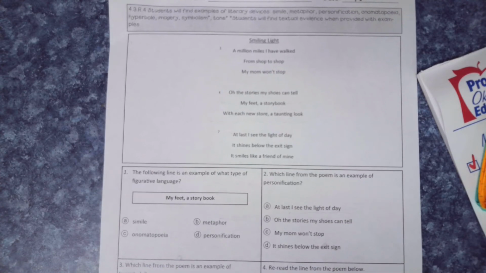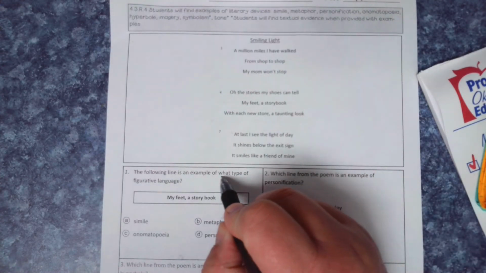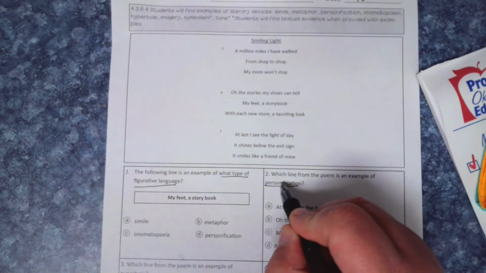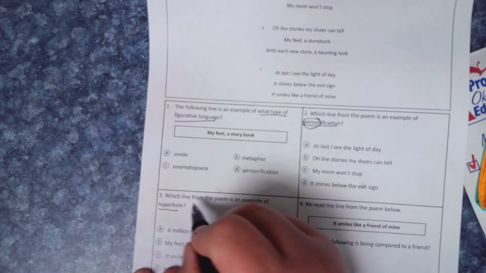We're going to look at our questions first. Which of the following is an example of what type of figurative language? Okay, so what type of figurative language? There we go. Which line from the poem is an example of personification? I know that that has to do with something a person does, so I'm going to circle that. Which line from the poem is a hyperbole? And I remember that is exaggeration. And then reread the line from the poem below. Which of the following is being compared to a friend? Okay, being compared to a friend.